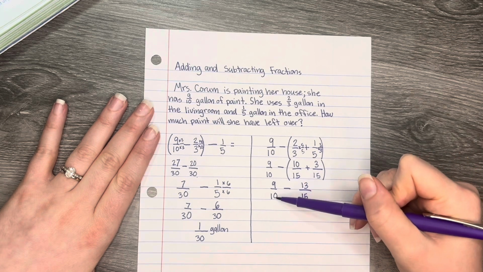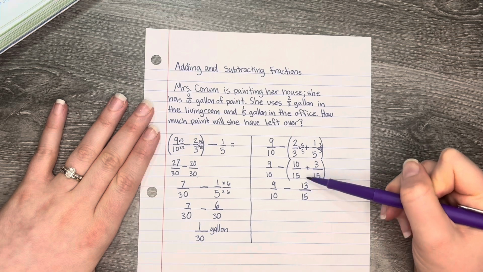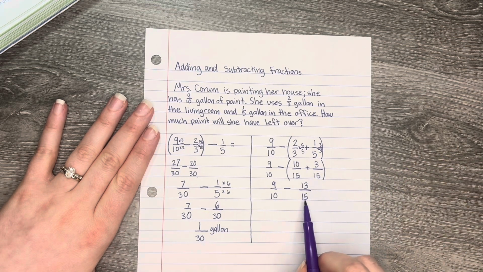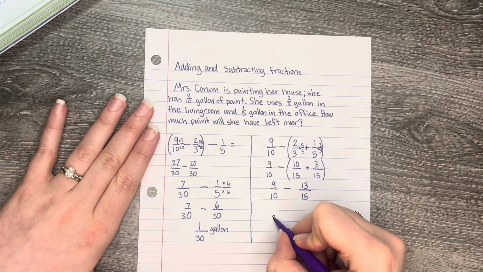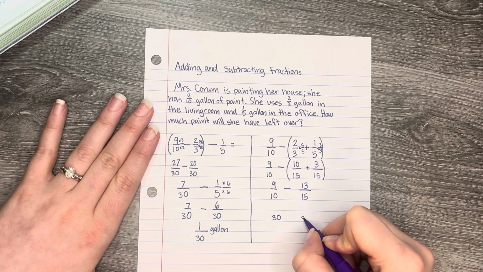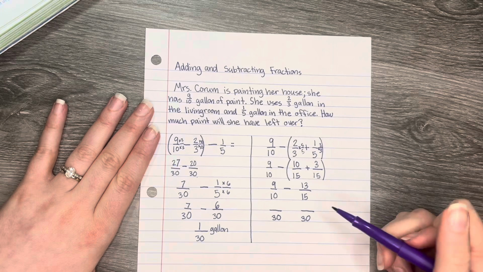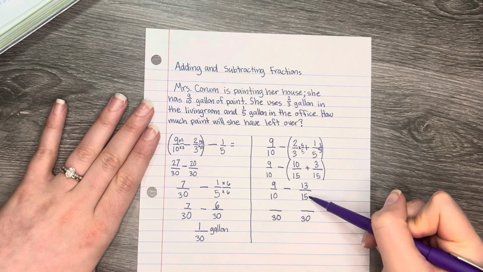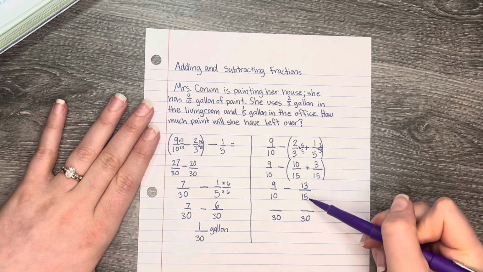I started with 9/10ths gallons of paint, so I need to subtract the total amount that I used to see what I have left over. I'm noticing again that I do not have the same sized pieces, so I must find a common denominator. I'm going to choose the denominator of 30ths here, because I know that 10 times 3 gives me 30 and 15 times 2 gives me 30.